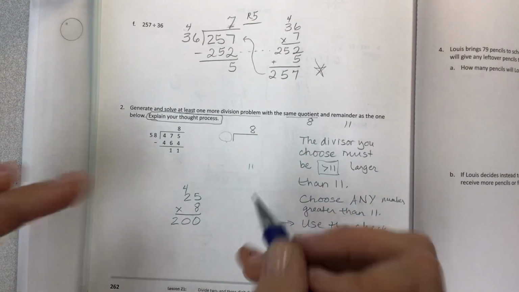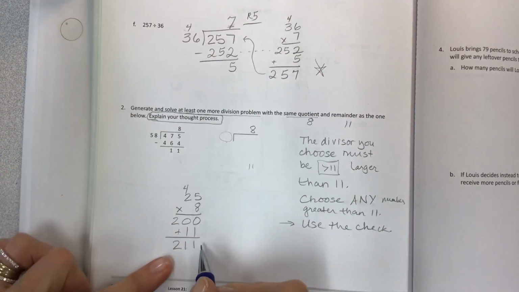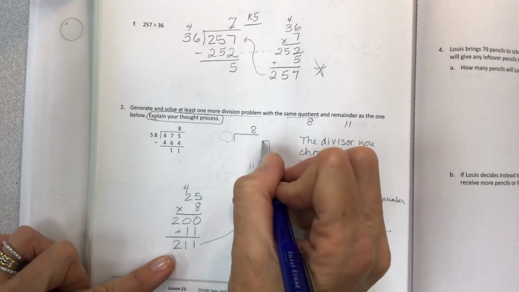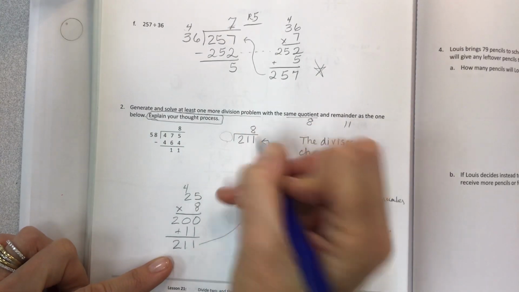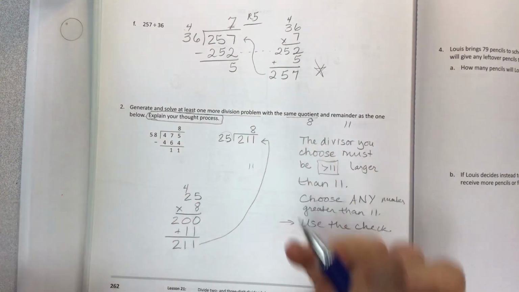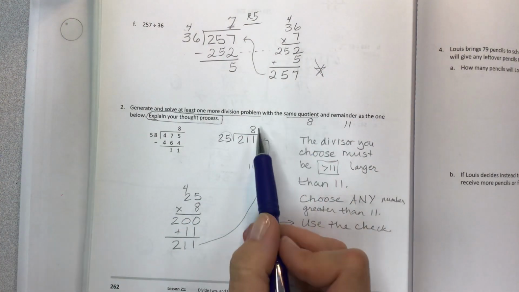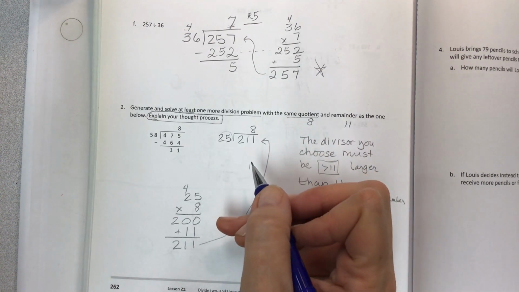And then add the remainder. When you get that, that's what would go here. And my chosen number was 25.